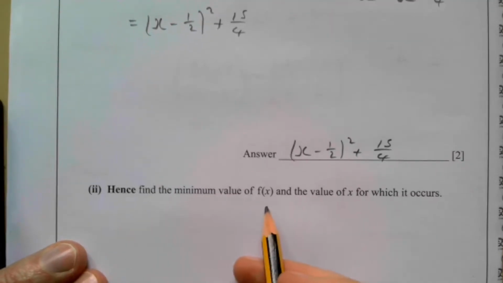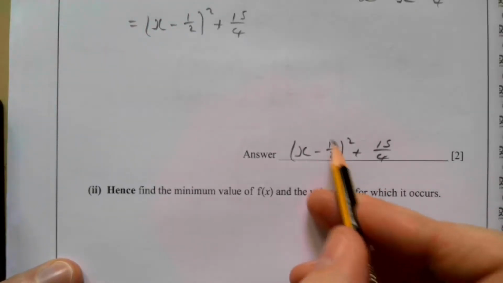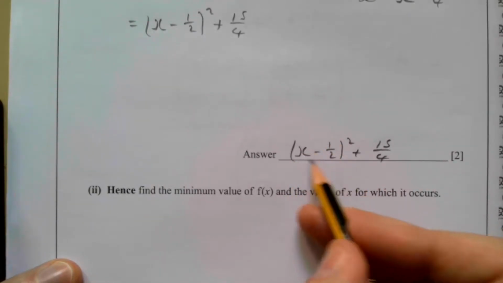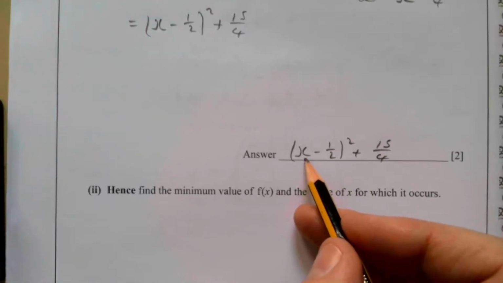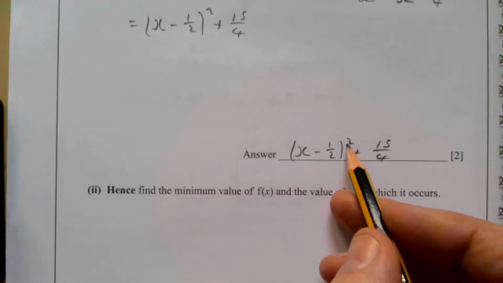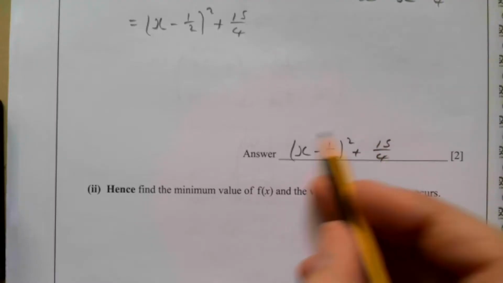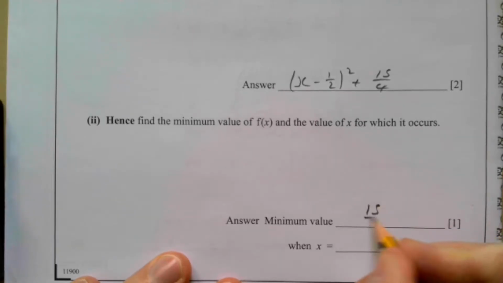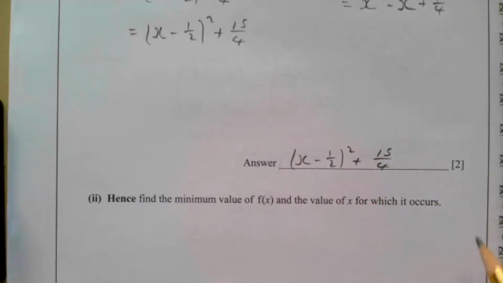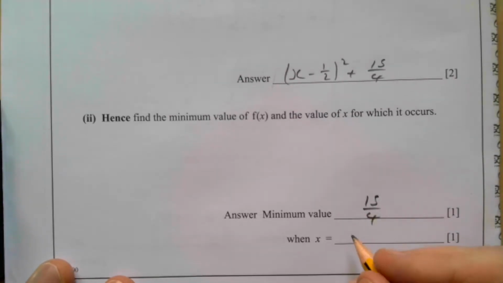Hence, find the minimum value of f of x and the value of x for which that occurs. The smallest number this squared bracket can be is 0. You can't get anything smaller than 0. If you put a big negative number in, once you square it, it becomes really big. So the smallest number is 0, and that happens whenever x is a half. That means the smallest number for the whole thing is 15 over 4. So our minimum value is 15 over 4, and that happens whenever this bit equals 0, which is whenever x is a half.